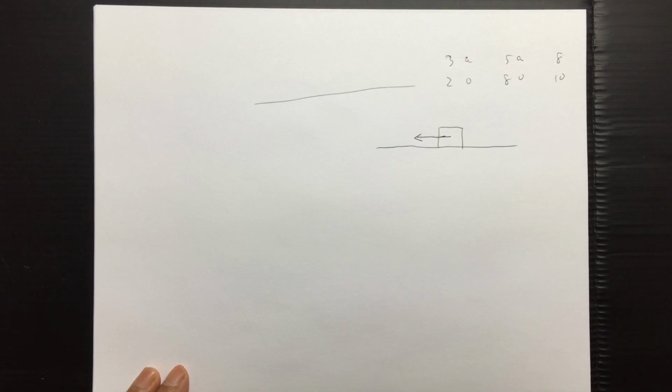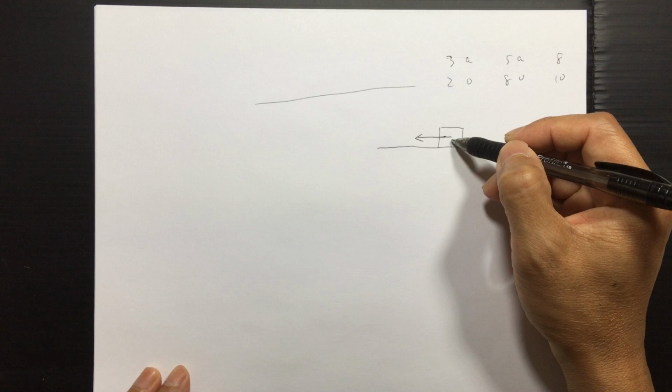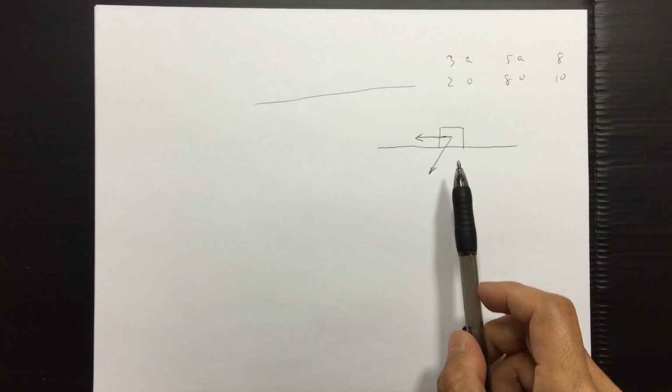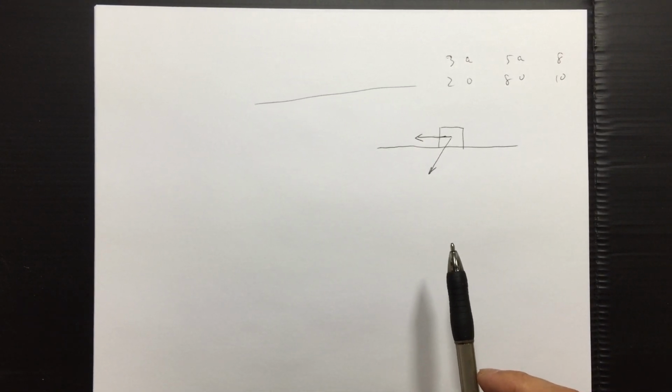You get the picture? Now you're gonna put the same force. You're gonna push it down this way, at an angle. Same force. Whichever way you apply the same force, which is the force your muscle strength can apply anyway, which way will this thing move faster?